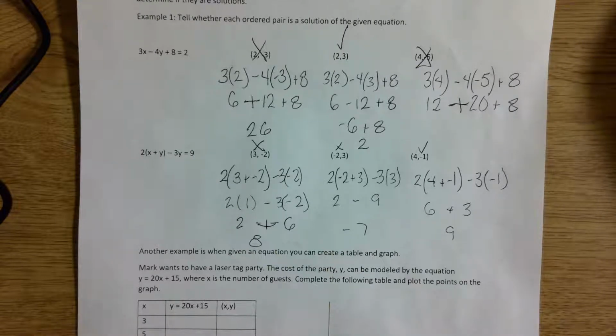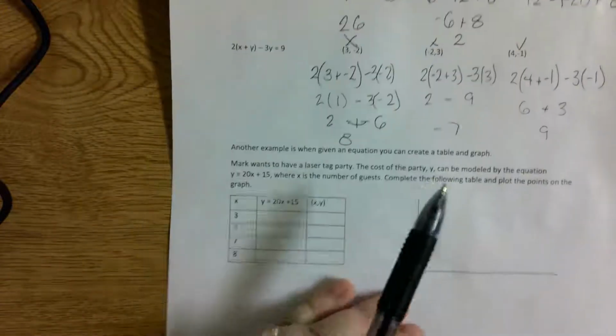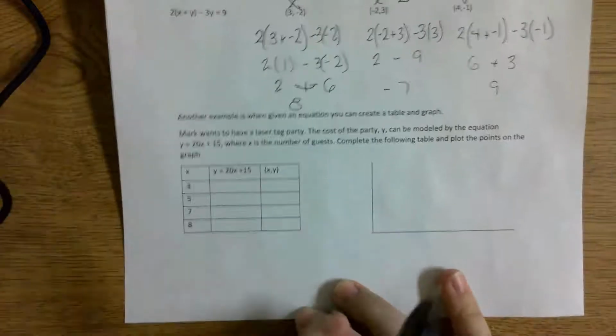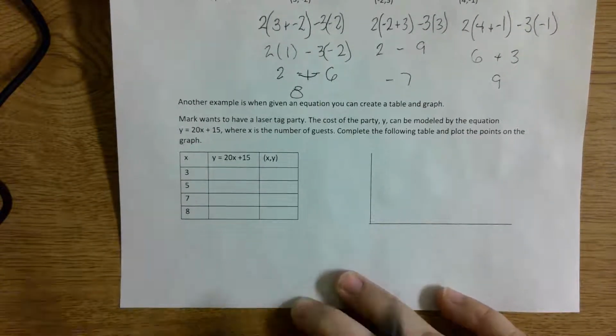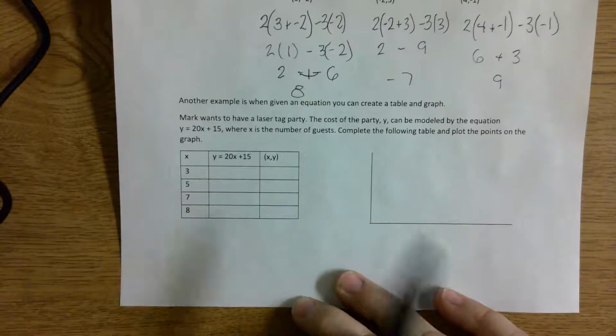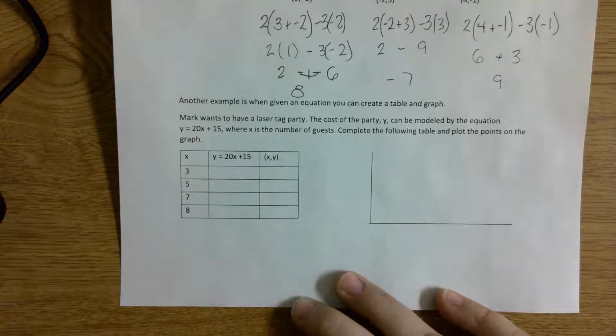All right, another example of this equation in two variables is that you could be given an equation in which you need to create a table and a graph. So in this case, it says Mark wants to have a laser tag party. The cost of the party, y, can be modeled by the equation y equals 20x plus 15, where x is the number of guests. We need to complete the following table and plot the points on the graph.